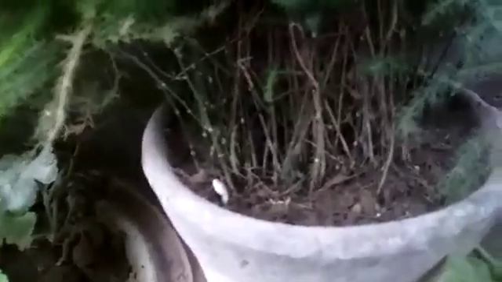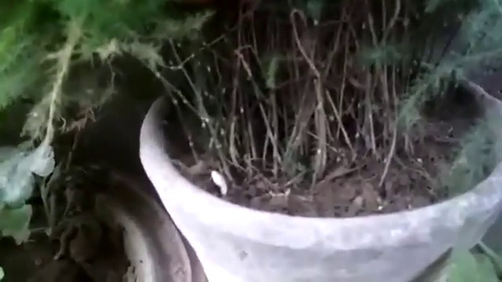This asparagus is categorized as a herb. Why herb? Because you can see the stem. The stems are not woody, right? They have a very thin stem. So that is why it is considered to be in the herb category.